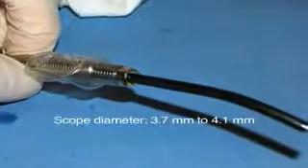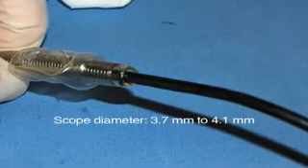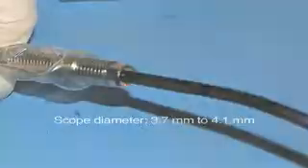The diameter of the flexible fiberscope should be between 3.7 and 4.1 millimeters.